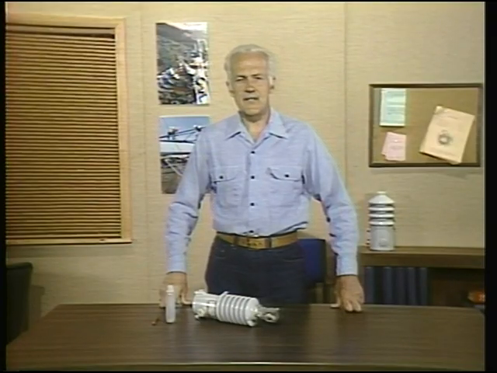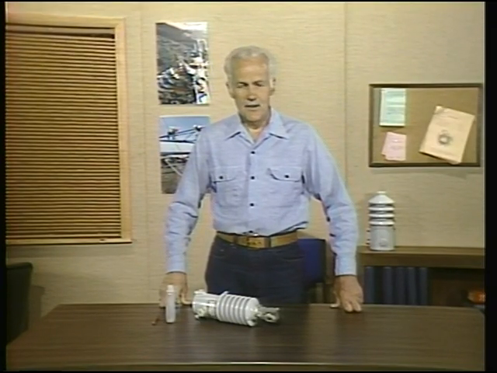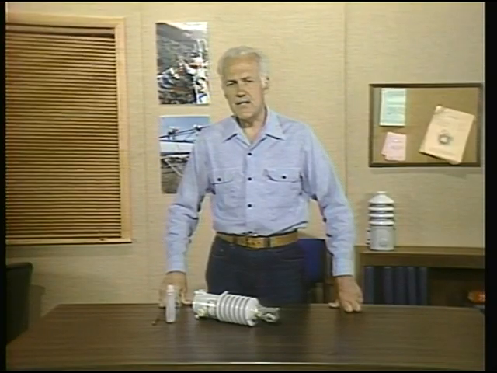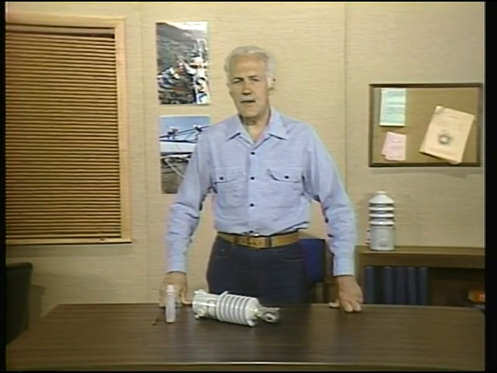Another way these terminations reduce tracking is through the material used for insulation. Two track-resistant materials commonly used are porcelain and silicone rubber. In this part of the program, we'll be looking at a type of porcelain-insulated terminator. We'll see how the terminator is designed and how one is installed at a pole-top location.